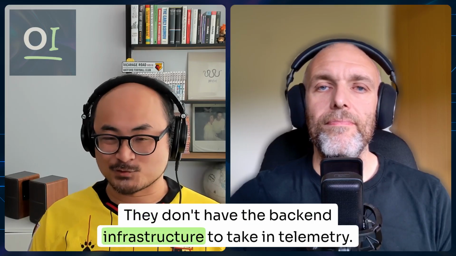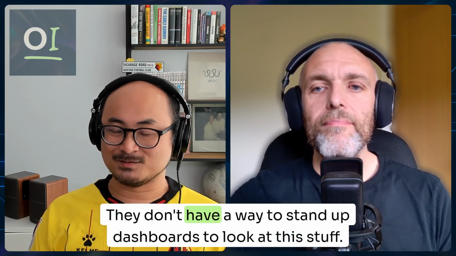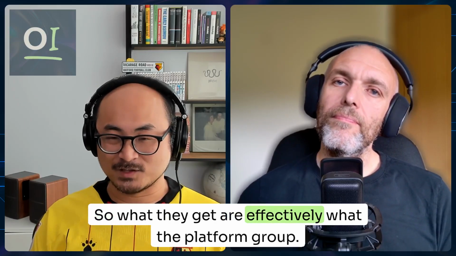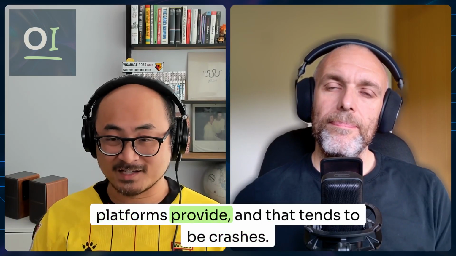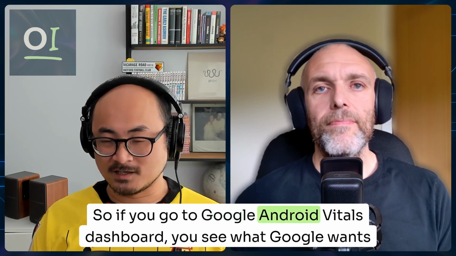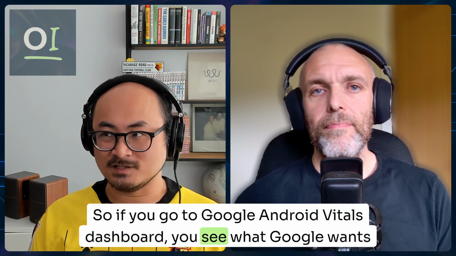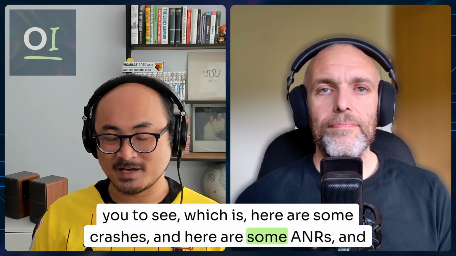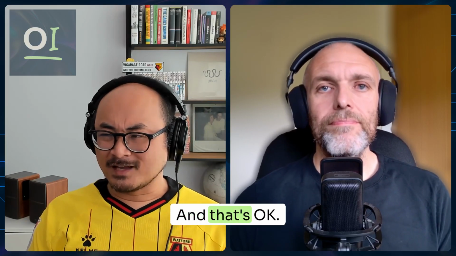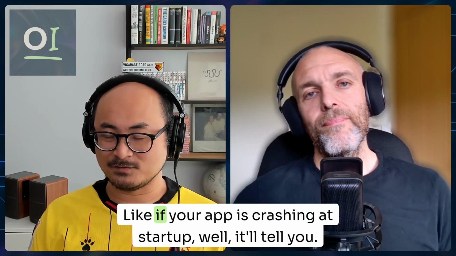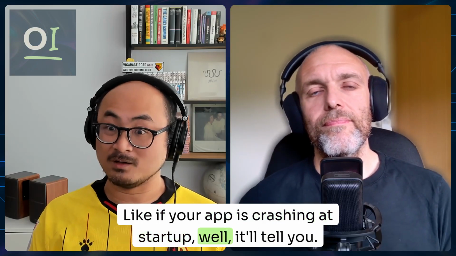They don't have the backend infrastructure to take in telemetry. They don't have a way to stand up dashboards to look at the stuff. So what they get are effectively what the platforms provide, and that tends to be crashes. If you go to the Google Android Vitals dashboard, you see what Google wants you to see, which is, oh, here's some crashes and here's some ANRs and things like that. And that's okay. It'll catch the really big things that happen. Like if your app is crashing at startup, well, it'll tell you.